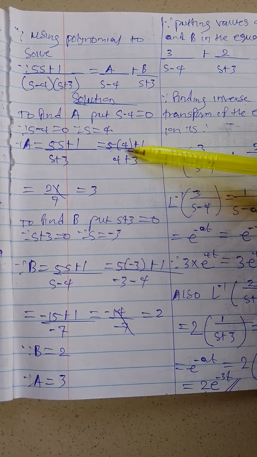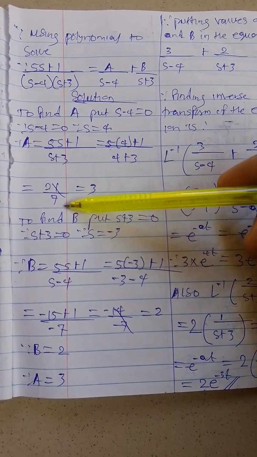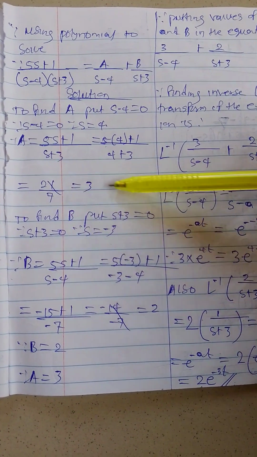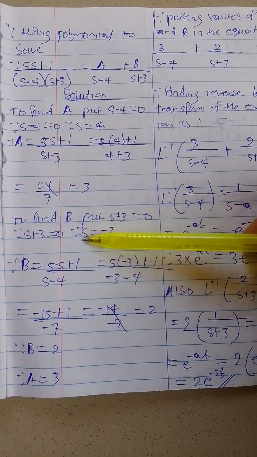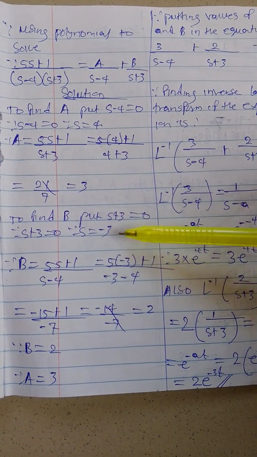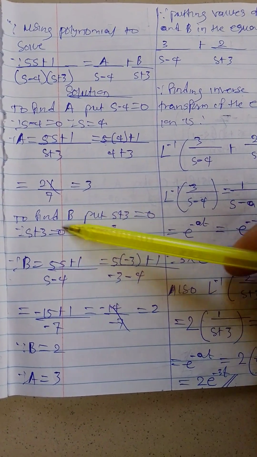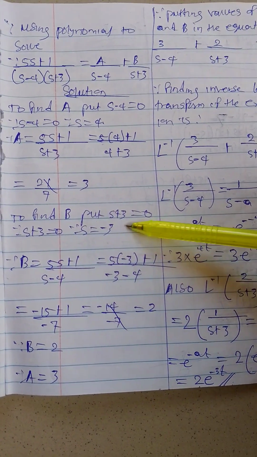5 times 4 is 20. 20 plus 1 is 21, all over 4 plus 3 is 7, so 21 divided by 7 gives you 3. Now to find B, put x plus 3 equals 0. So that becomes x plus 3 equals 0. Therefore x is minus 3.